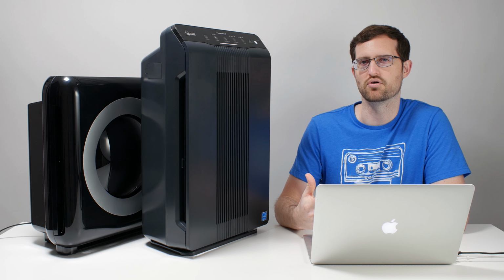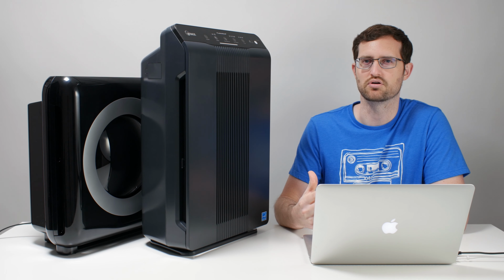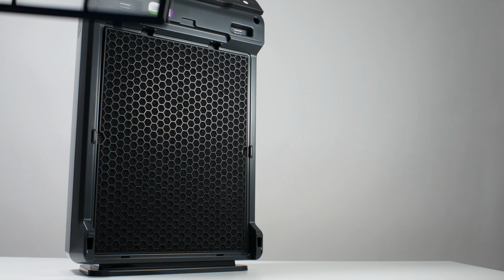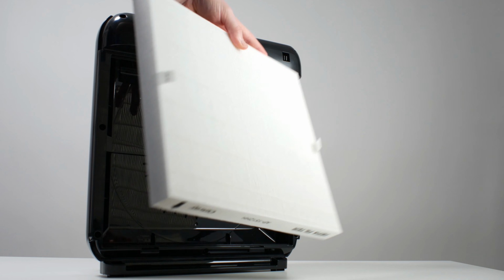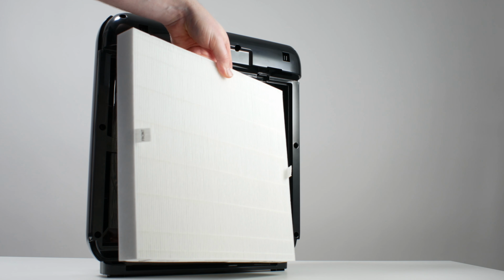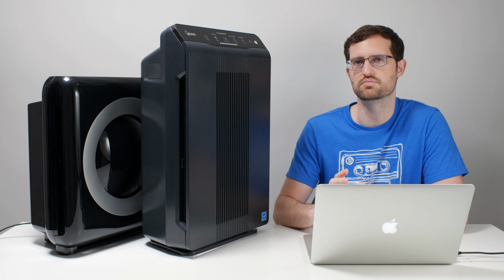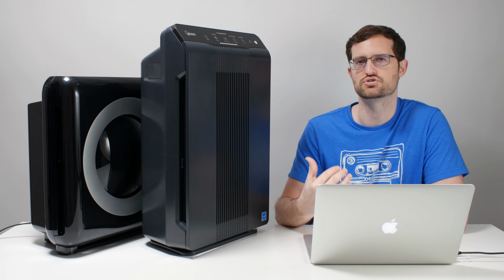Now, the smaller dust particles are going to make their way all the way to the particle filter, which is going to be the last filter inside of most air purifiers. And that particle filter is likely to be a HEPA filter. On these units, it is a HEPA filter. On most air purifiers on the market, it's going to be a HEPA filter, and that is the filter that is going to trap those smaller particles.